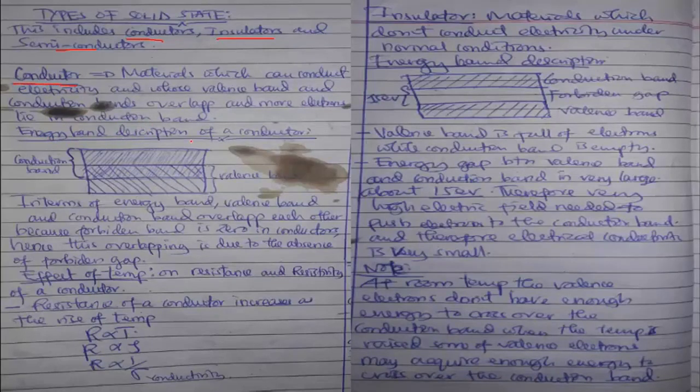Again, energy band description of a conductor, the arrangement of the energy bands. As I said here, the conduction band and the valence band overlap. That's a typical feature of a conductor. That's why it is usually very easy for a conductor to conduct electricity, because the forbidden gap is usually a barrier that prevents electrons in the valence band from conducting electricity. So for electrons to conduct electricity, they have to cross the forbidden gap so that they reach the conduction band, so that they start conducting electricity.